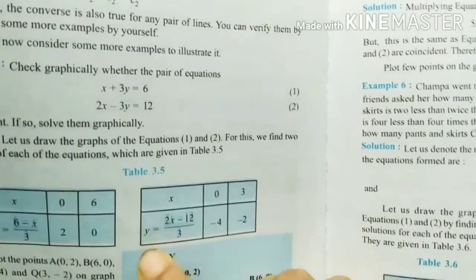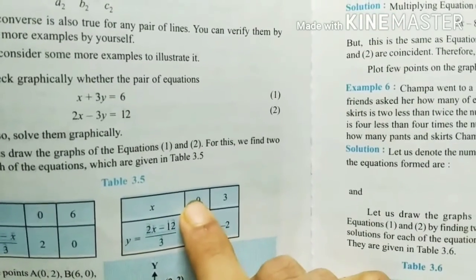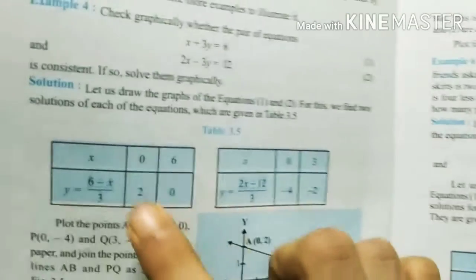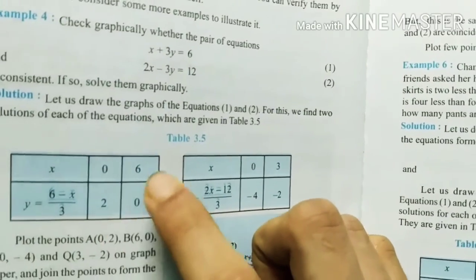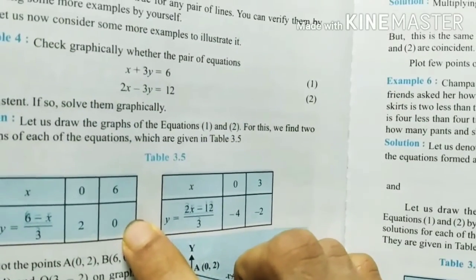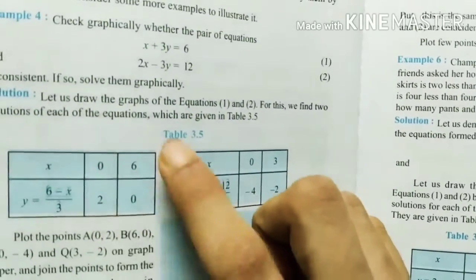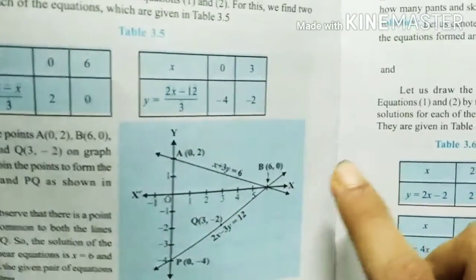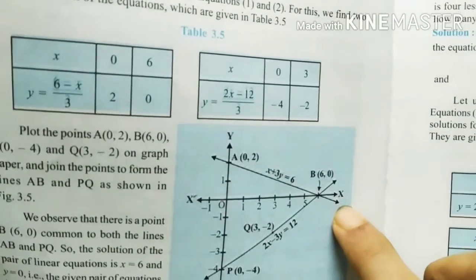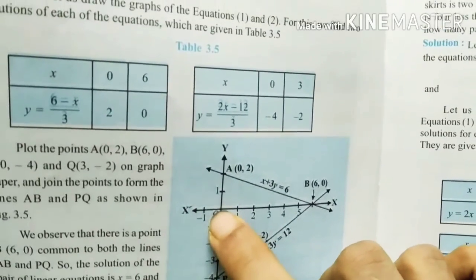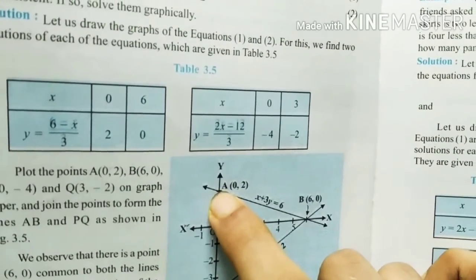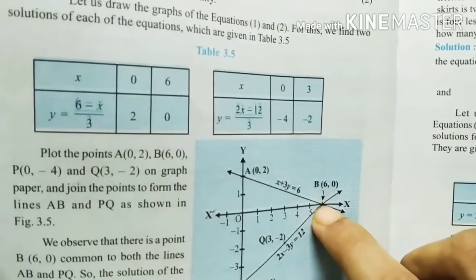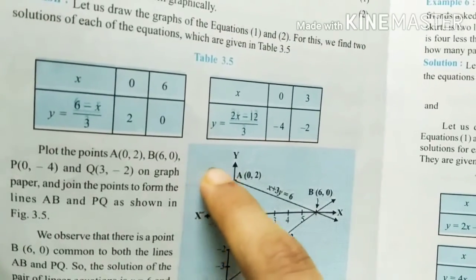Similarly for this one also, take x and find out y. Put one value of x and find y, then put another value of x and find y. This is the value of x, this is the value of y. These two will give you the coordinate points. So you draw the graph. First, x is 0, then y is 2, this is the point. And next it is x is 6, then y is 0, this is the point. So with these 2 points you draw the line.